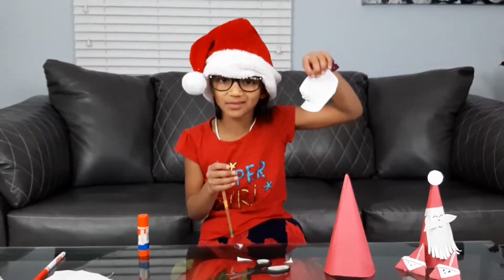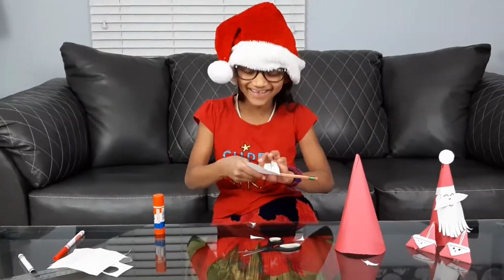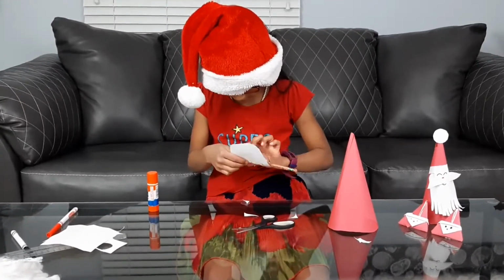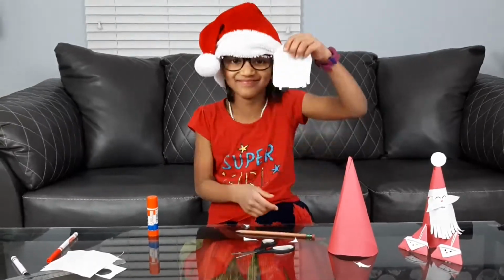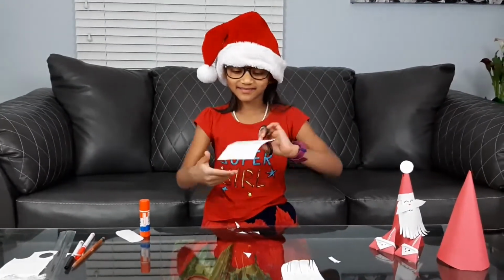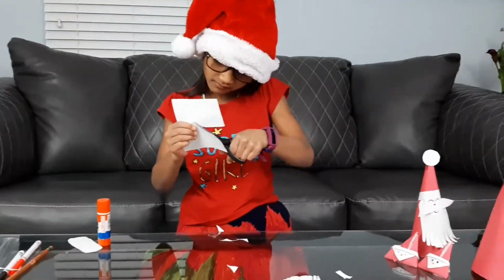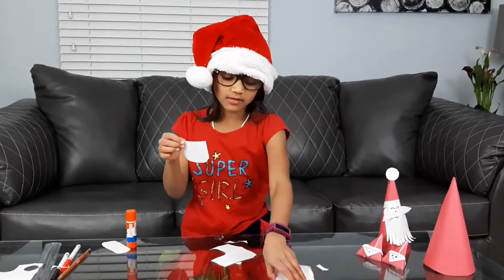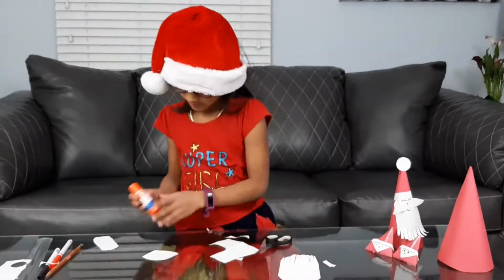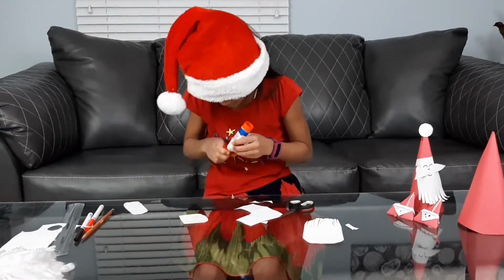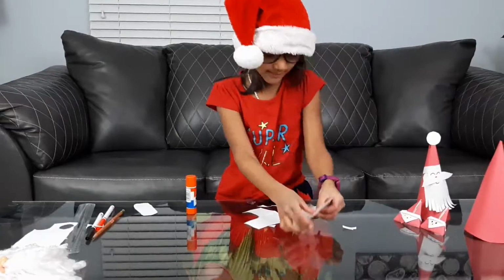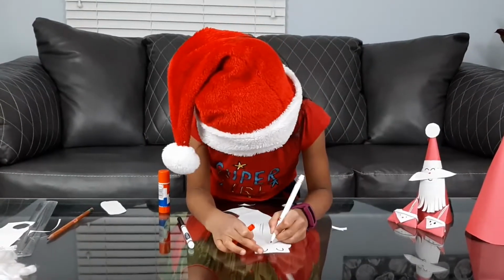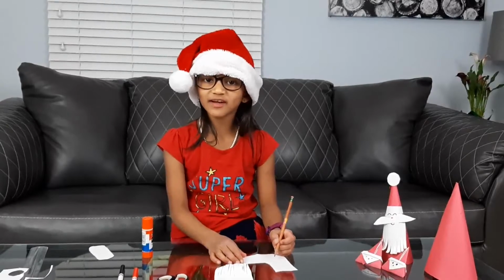I'm rolling his beard with a pencil. I'm gonna cut this for his face. I'm gonna glue his face to the beard like this. Time for his mustache.